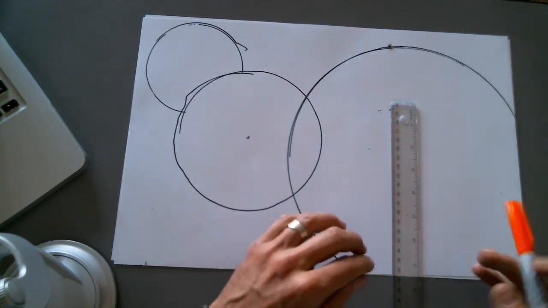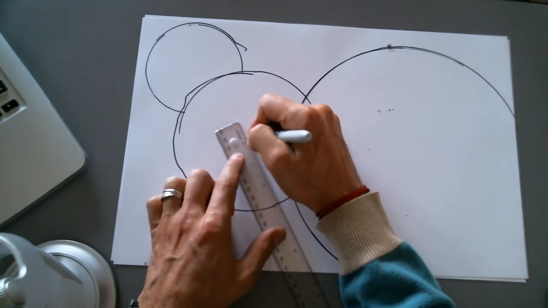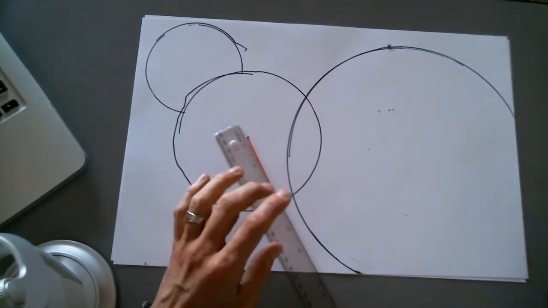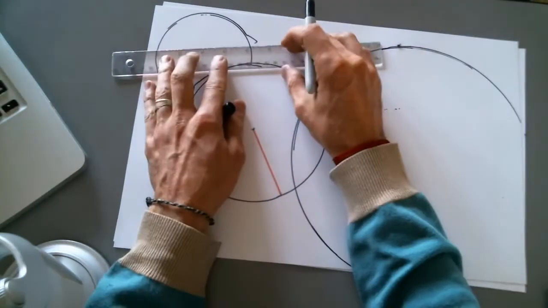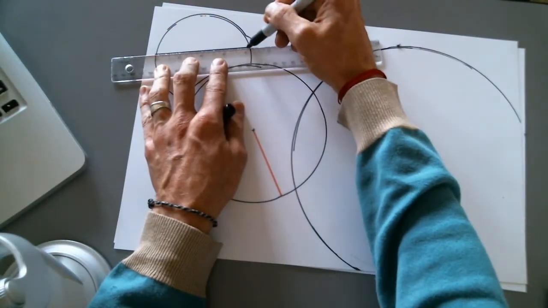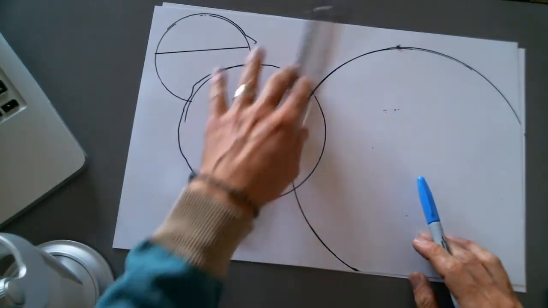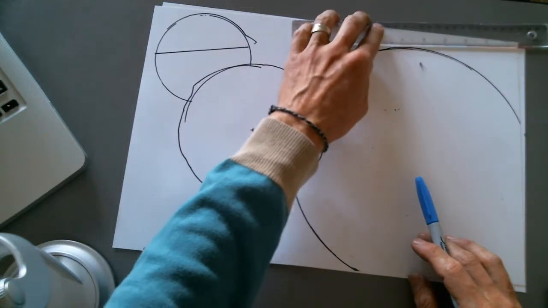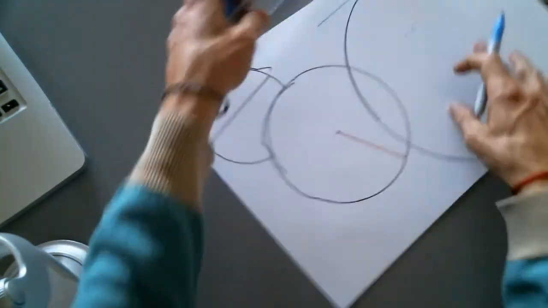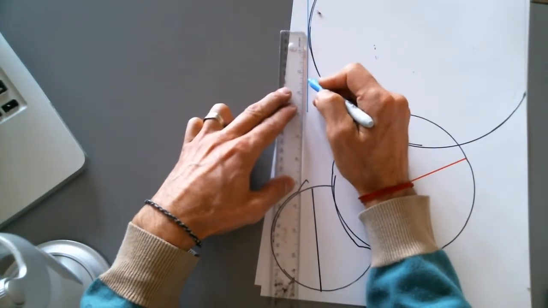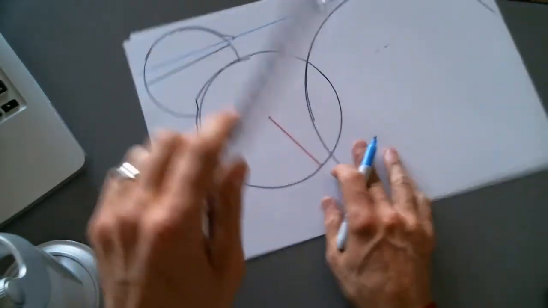You can do one more. I'm going to put a radius on this one. I'm going to put a diameter through the little one, like so. And I'm going to run a tangent across my big one, like so. And just to see what it does, this is an art piece, I'm going to run it all the way across. Boom. Kind of like that.